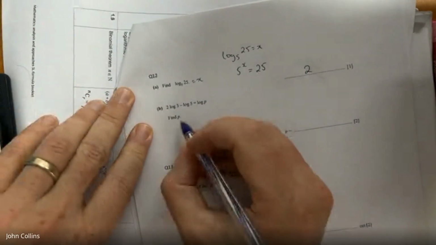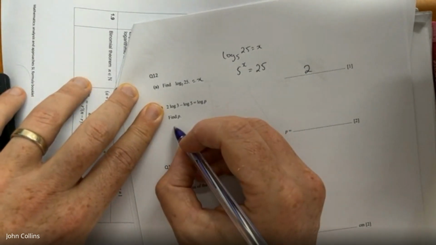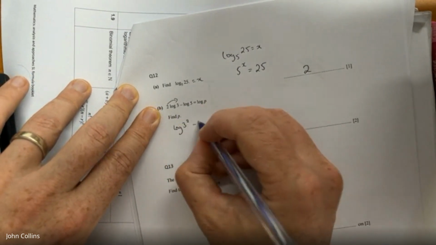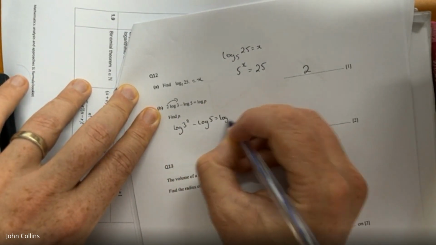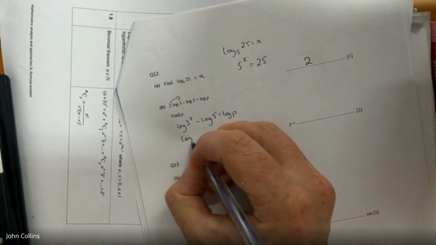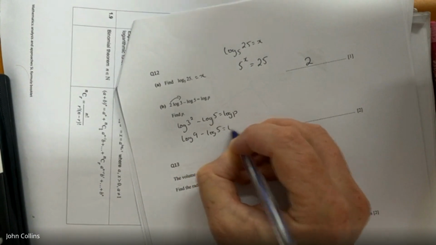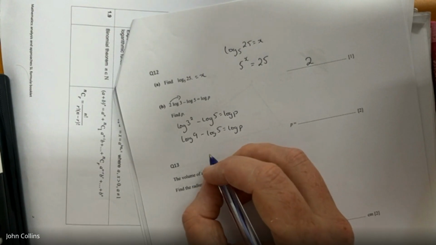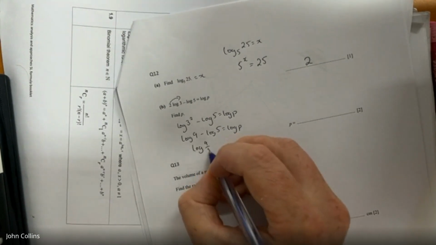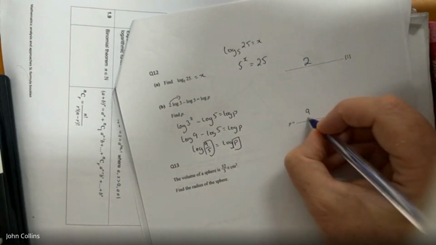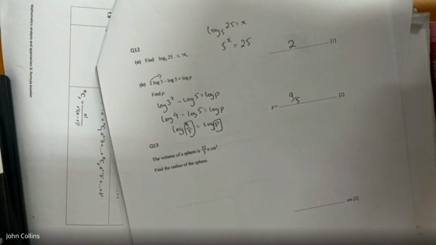Okay, this one, find p. Okay, we have to use log laws to do this. The first thing I'm going to do is write this as 3 squared. Not multiply up the 2, just bring up the 2. Okay, so that's the third log law we can do. So this is just 9. How do I combine these? Subtracting logs, I can divide. Yes. 9 over 5 is equal to log p. And I think I've just done it now. So 9 over 5 is equal to p. So p is 9 over 5. I can leave it like that or do 1.8 if you like.